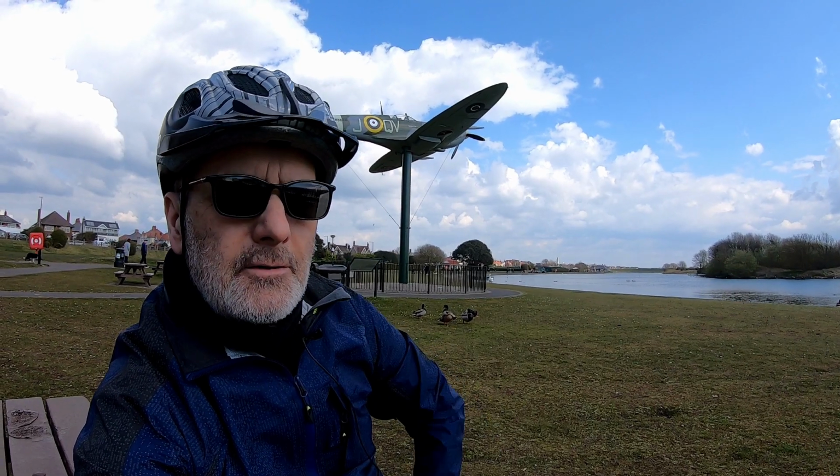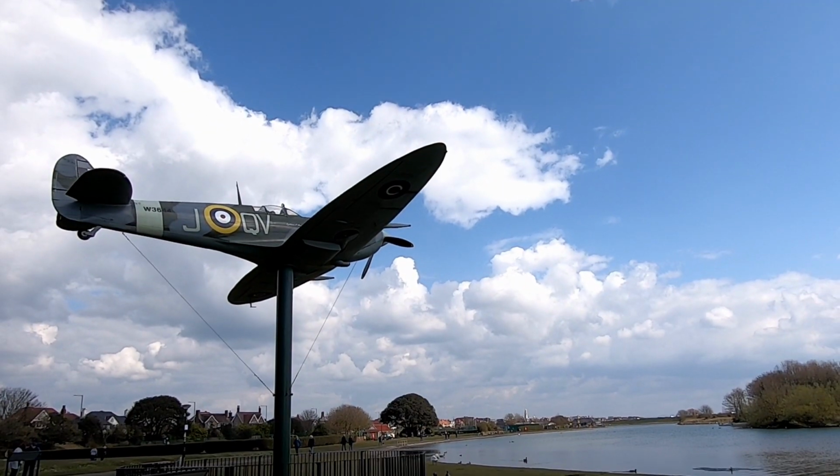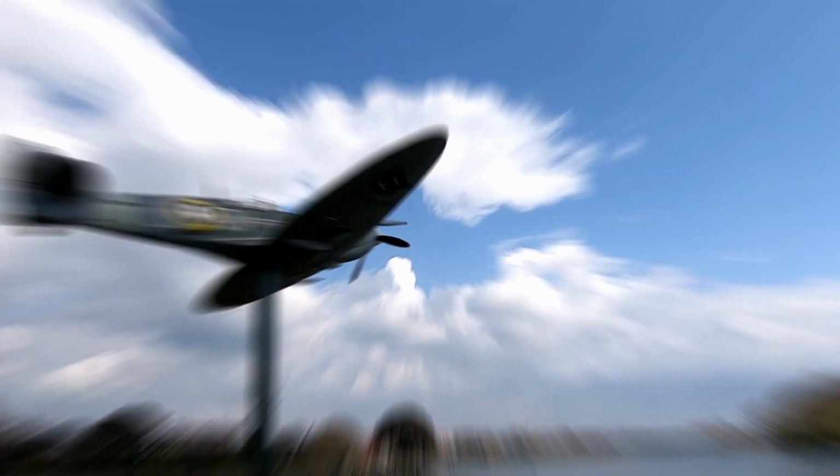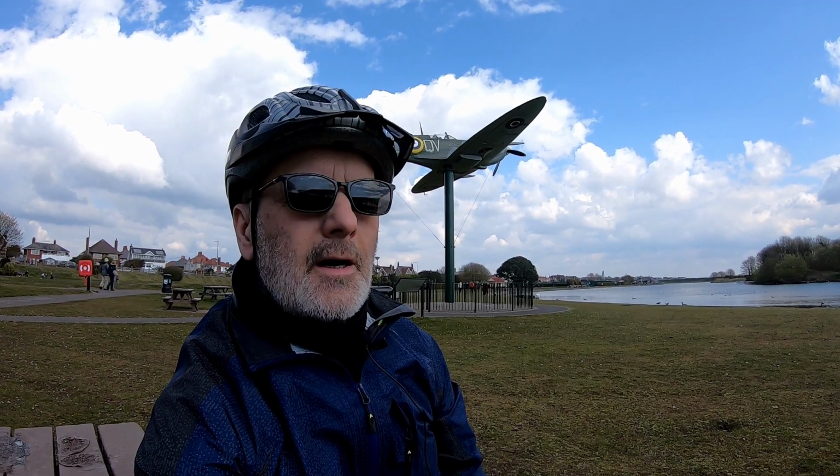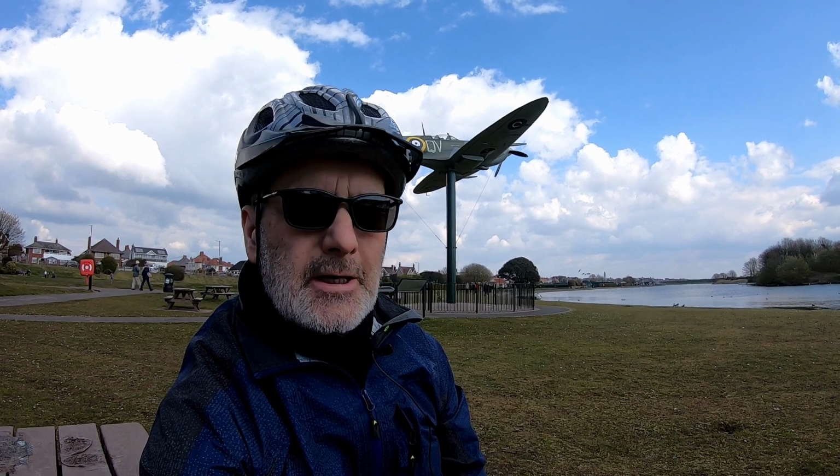This is the Spitfire tribute at Fairhaven Lake in the northwest of England. I'm out cycling again, aren't I? I do a lot of cycling. I got into cycling in 2014.